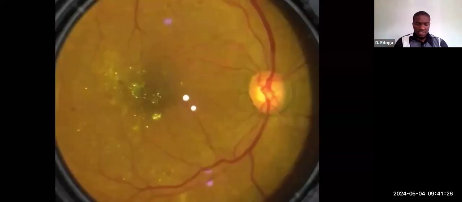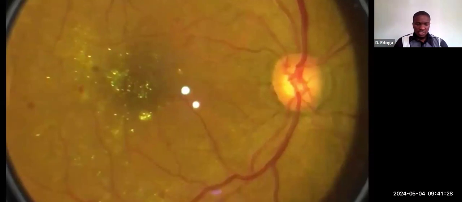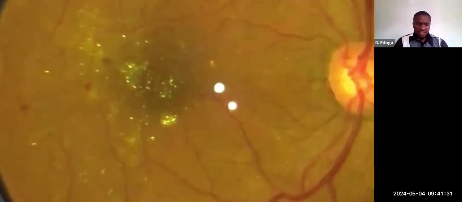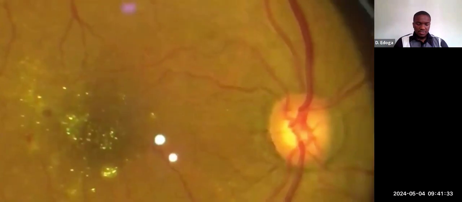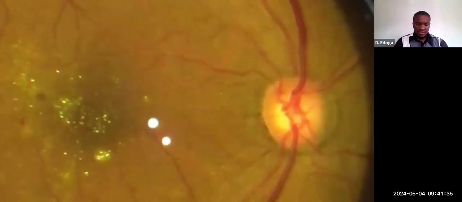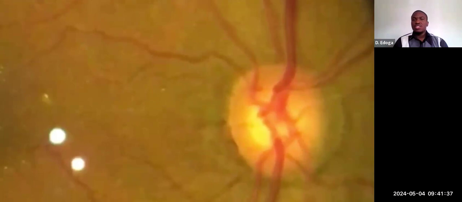And if I zoom in on the macula, you can see the hemorrhages, you can see the exudates, you can also see the optic disc clearly. You can zoom in more. So these are things that you can get with a smartphone.